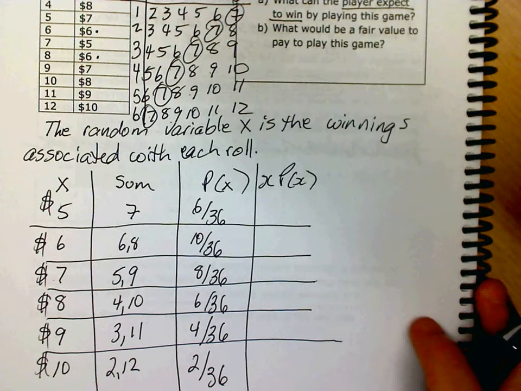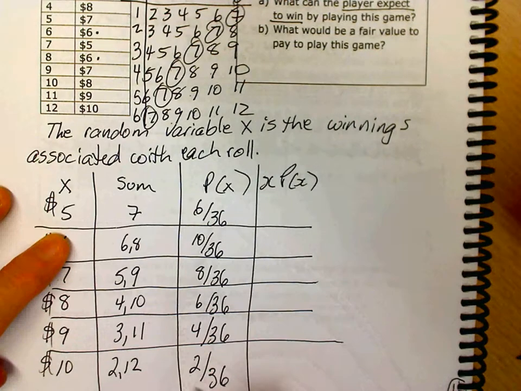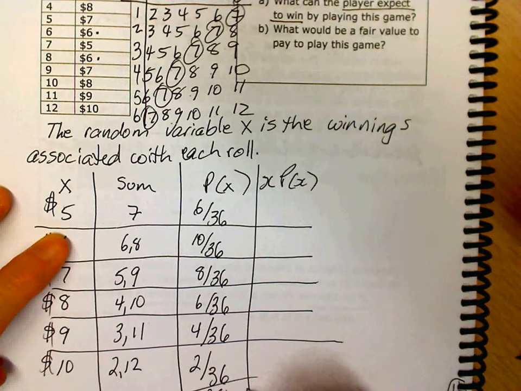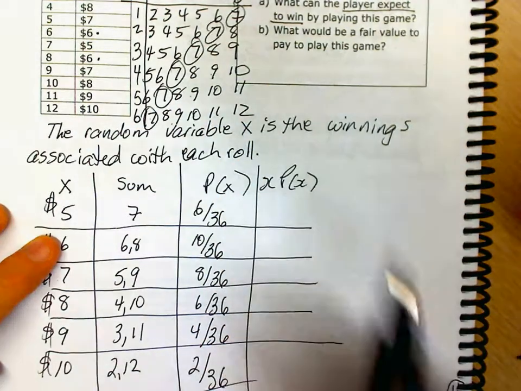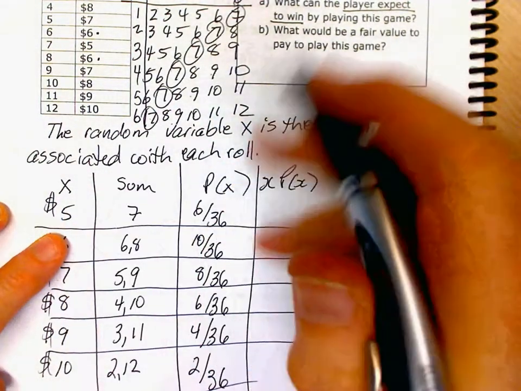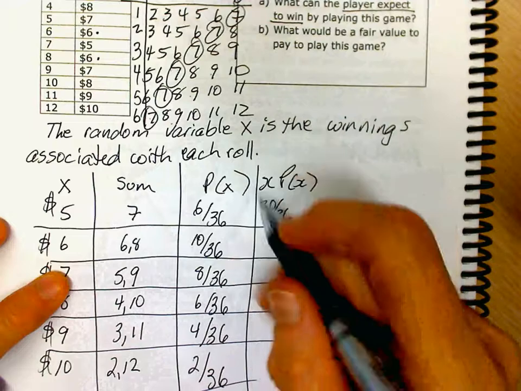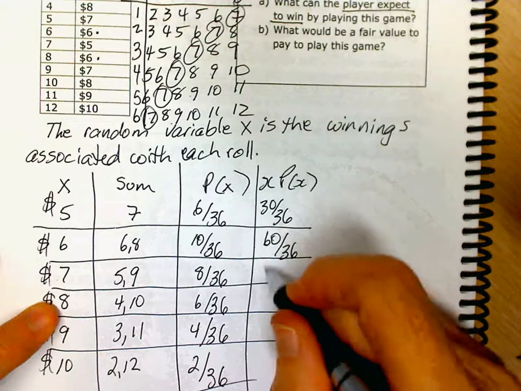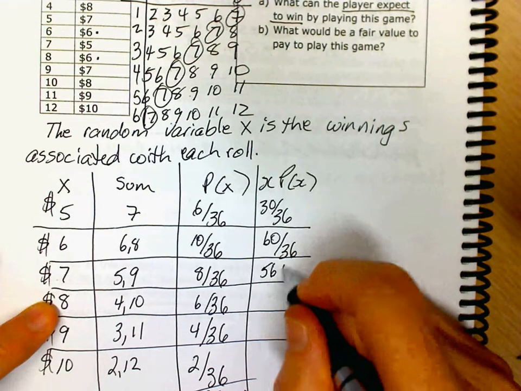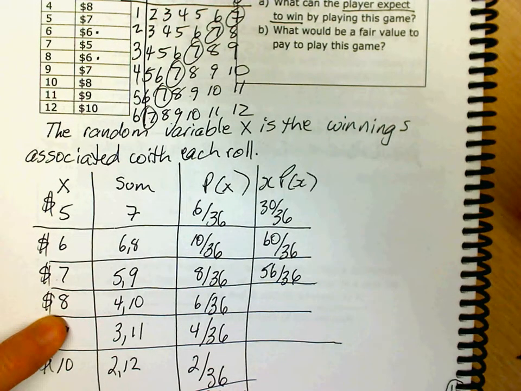So the sum of the probabilities is going to be, well, what do you think this adds up to? Yeah, 36 over 36, which is 1. So now we can calculate our expected win. 5 times 6 over 36 is 30 over 36. 6 times 10 over 36 is 60 over 36. 7 times 8 over 36 is 56 over 36. It's kind of like a weighted average because we're calculating expected win.